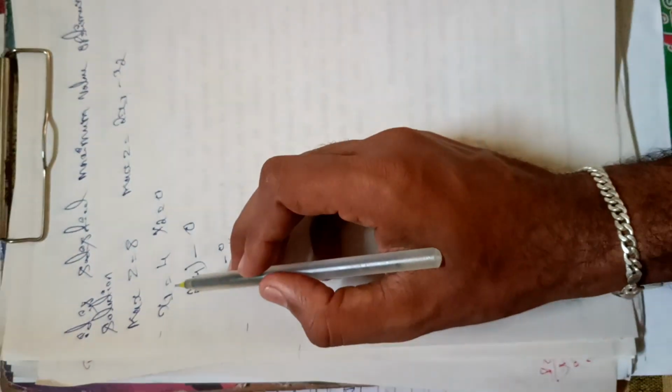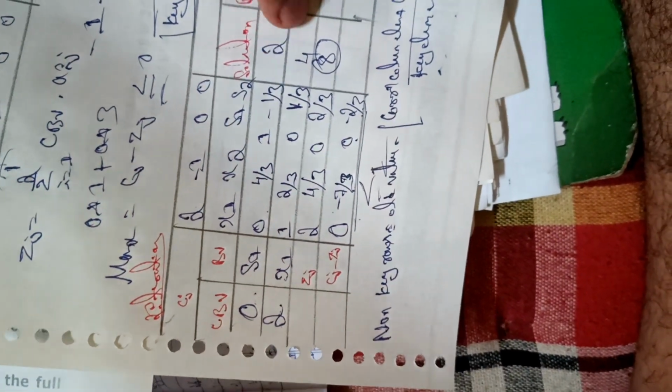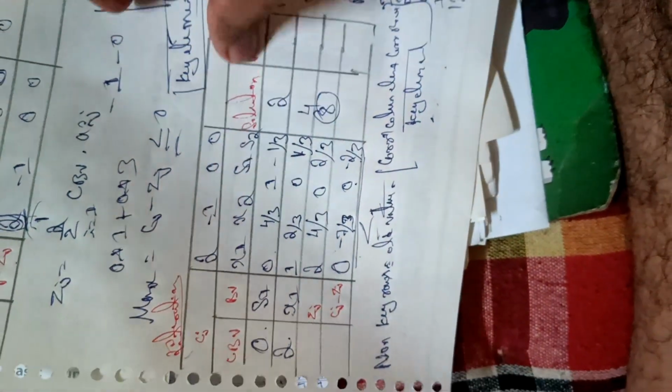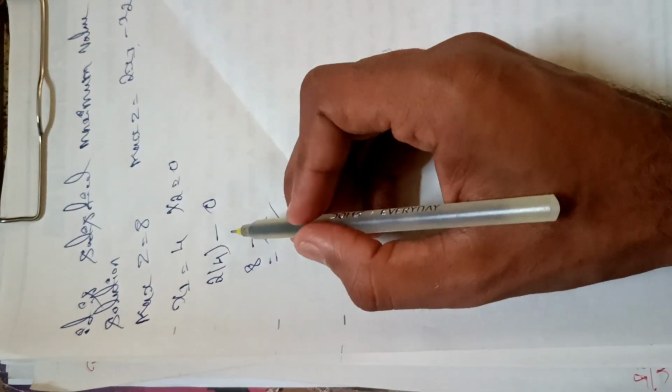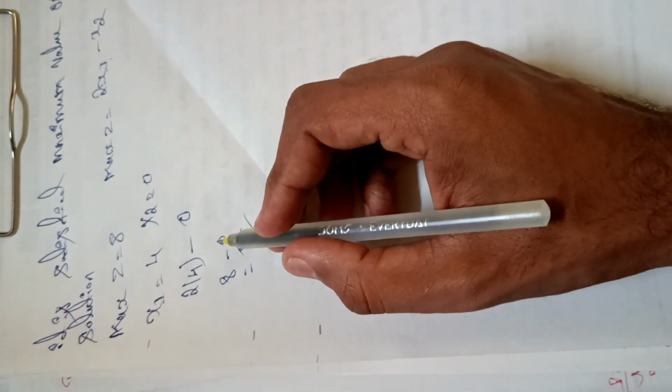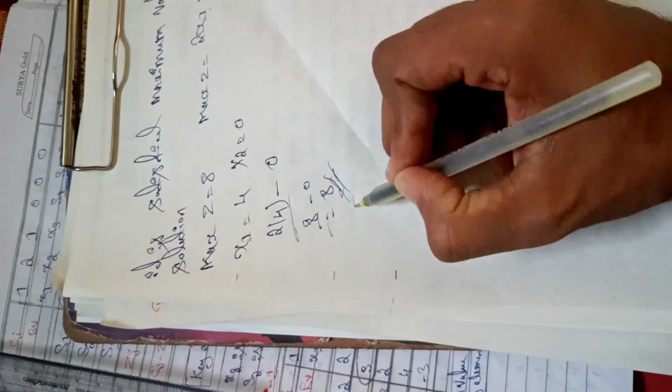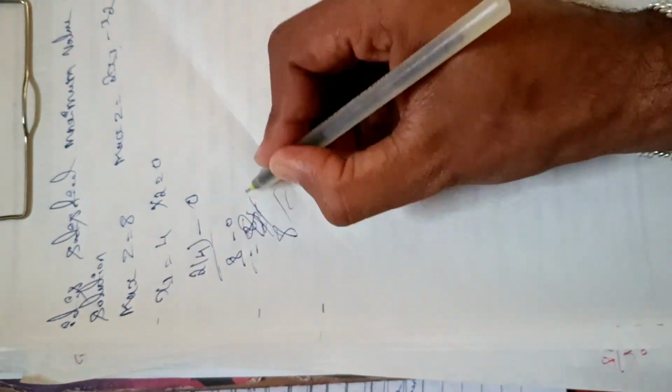For x1 we got 4, and for x2 we did not get anything, so x2 becomes 0. When you multiply 2 into 4, 2 1s are 2, 2 2s are 4, 2 3s are 6, 2 4s are 8. We got LHS equal to RHS. This is the cross verification.